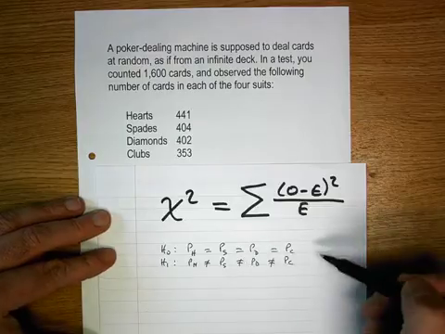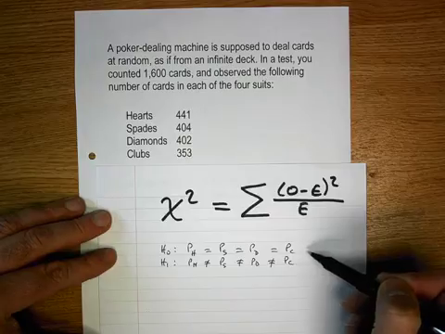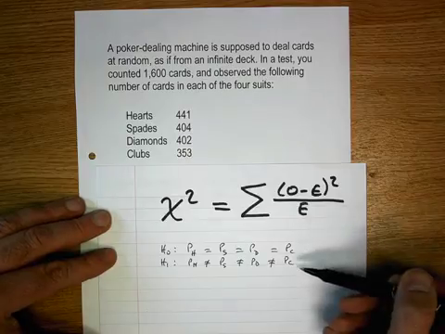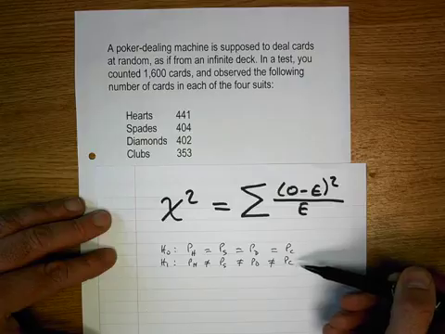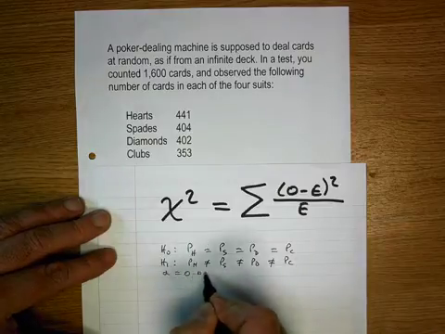And in a chi-square test, our null hypothesis tells us that there is no significant difference between the observed and expected values. Our alternative hypothesis is that there is a difference, so that at least one or two of those are going to be different. And we're going to operate here at an alpha value equal to 0.05.